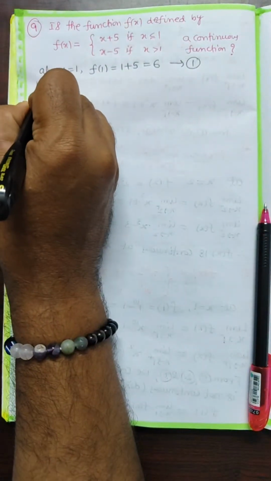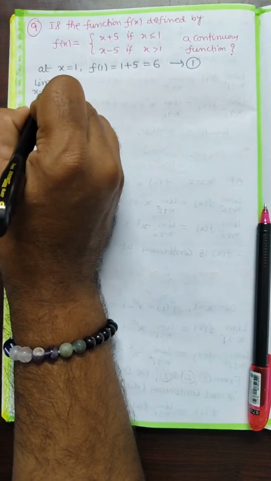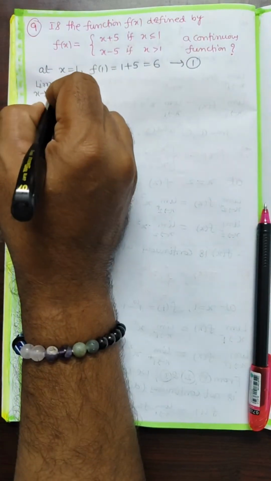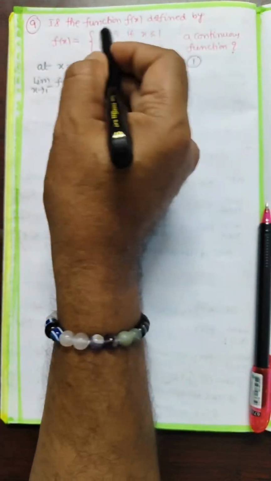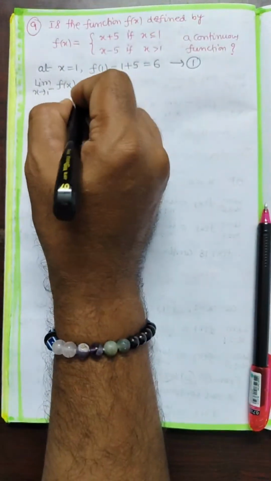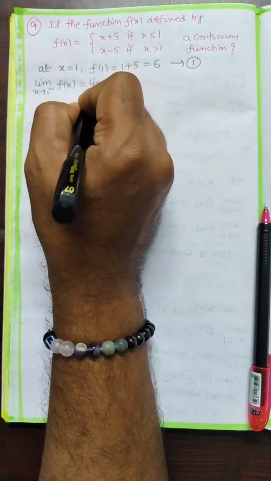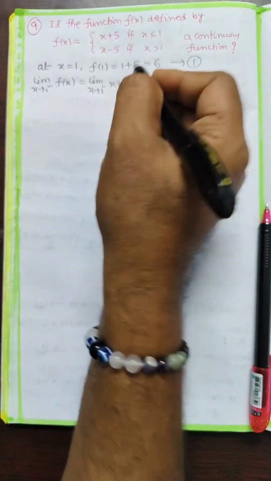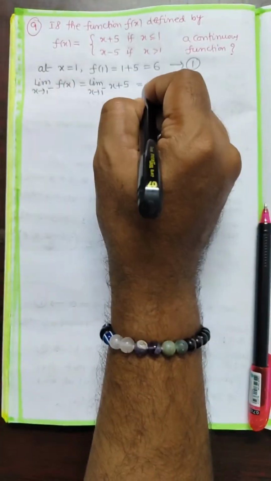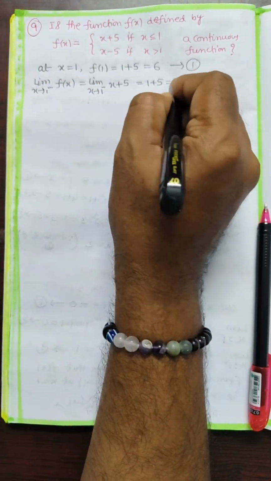Keep it as equation number 1, dear students. First, the left hand limit: limit x tends to 1 minus f of x. X tends to 1 minus means x is less than 1. Again you have to consider this function. Limit x tends to 1 minus f of x is x plus 5. X is equal to 1, substitute 1 plus 5, which is equal to 6.